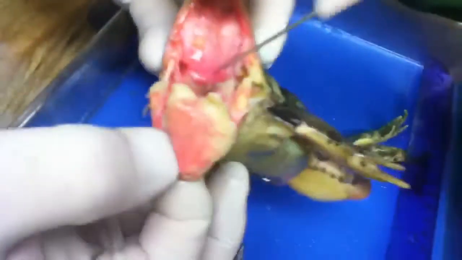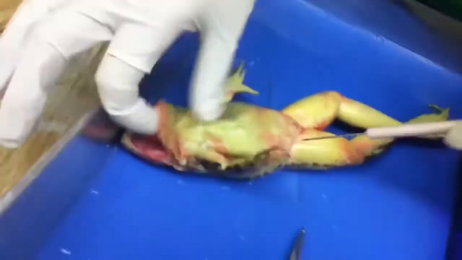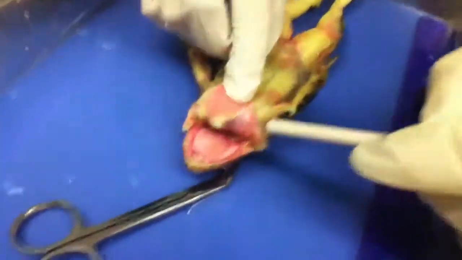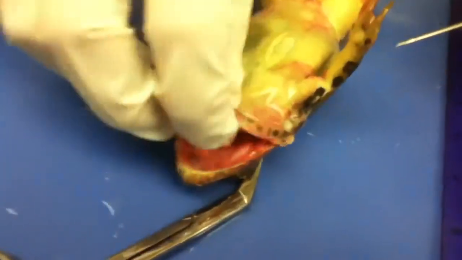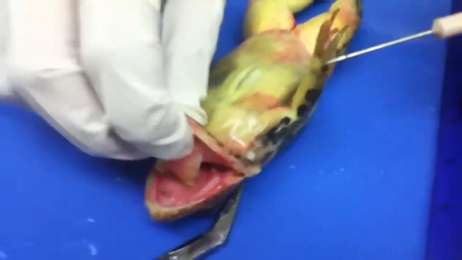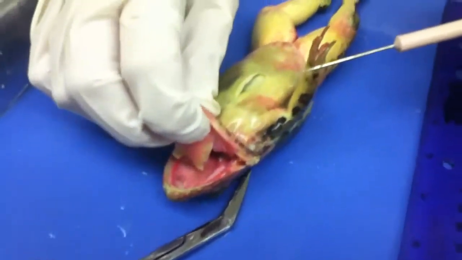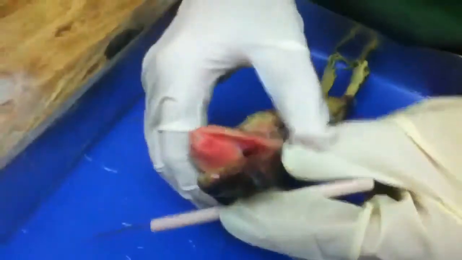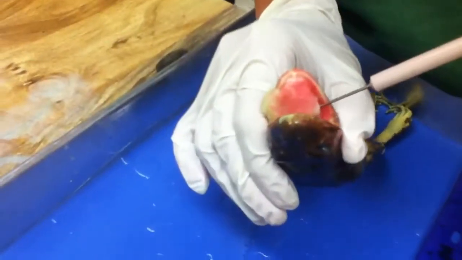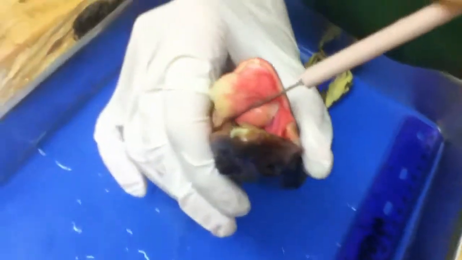Now you can see. Okay. Everybody, open the mouth. Everybody, come over here for just a minute. Stop what you're doing. Come over here for just a minute, please. Gather around here. Okay, take your frog. You can see down his throat.